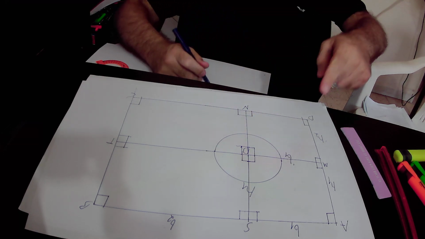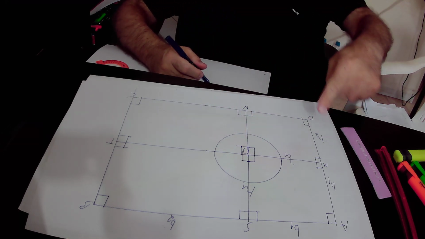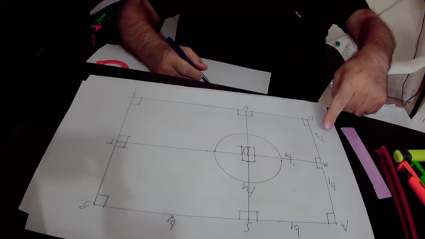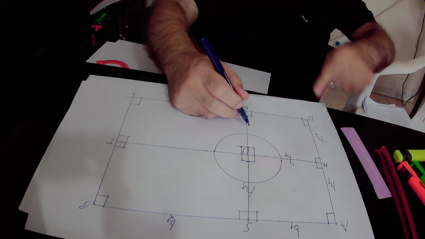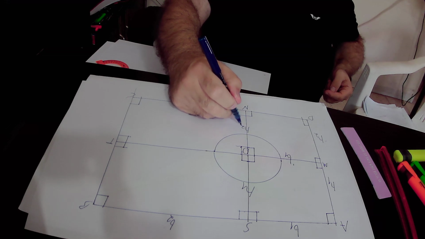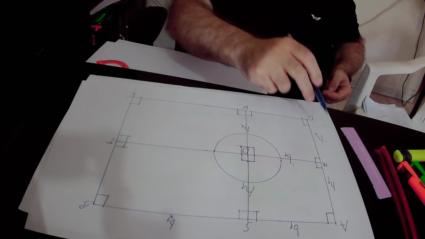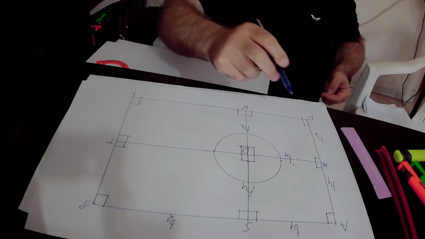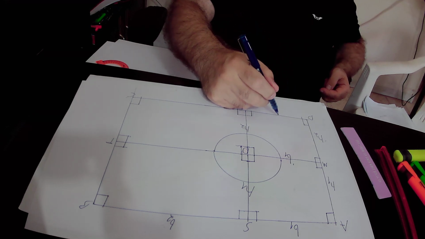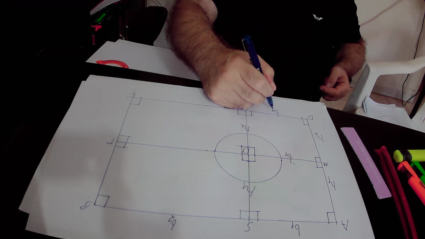Likewise, in rectangle MODN, MD equals ON, but we know that MD equals H2, therefore ON must also equal H2. And also MO must be equal to DN, but we know that MO equals B1, therefore DN must also equal B1.